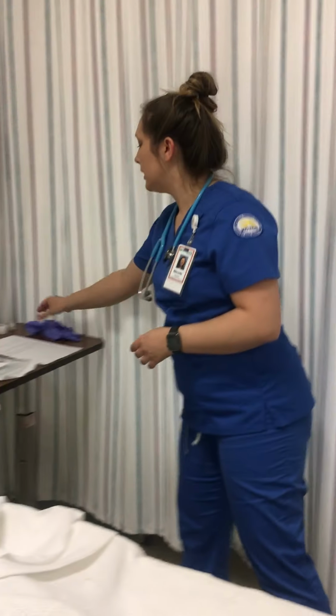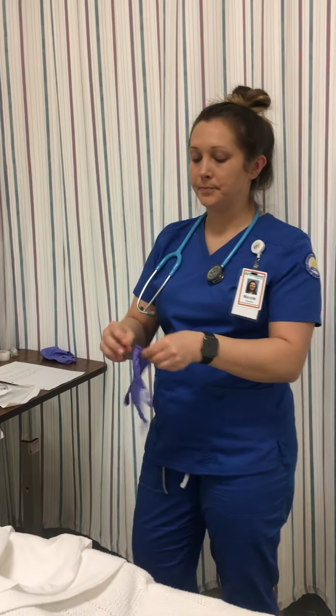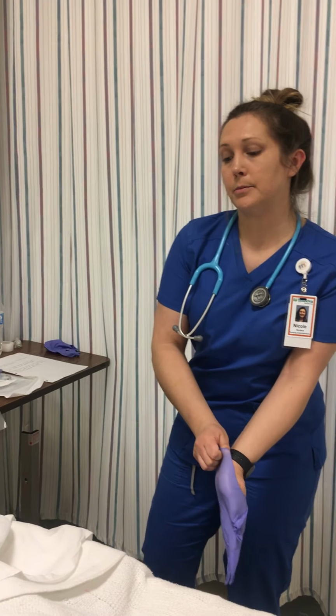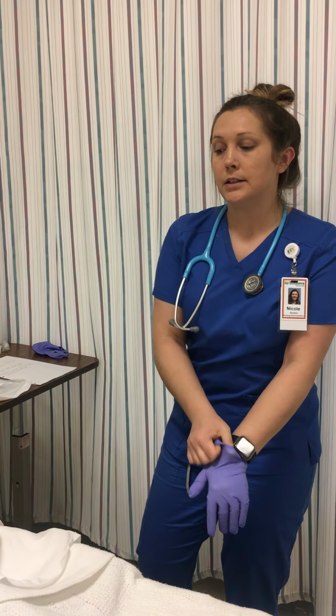So I have an order to insert an NG tube for intermittent suctioning due to no bowel movements for 8 days. So I'm going to come in the room, perform hand hygiene, and put on some gloves. Prior to inserting the NG tube, I'm going to assess the patient. First I'm going to assess his abdomen.